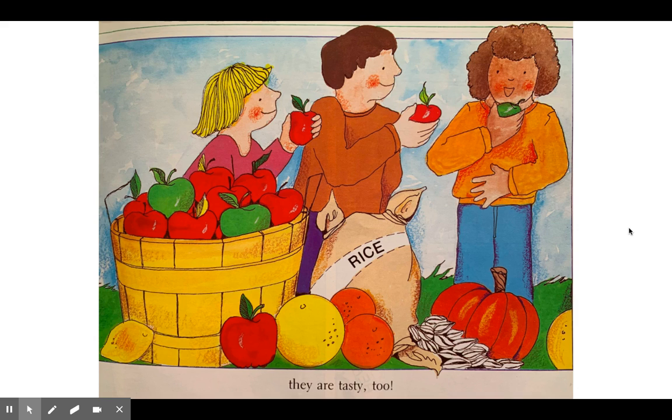I hope you enjoyed this book. I hope you saw some familiar things and maybe you learned some new things all about seeds and how they grow.